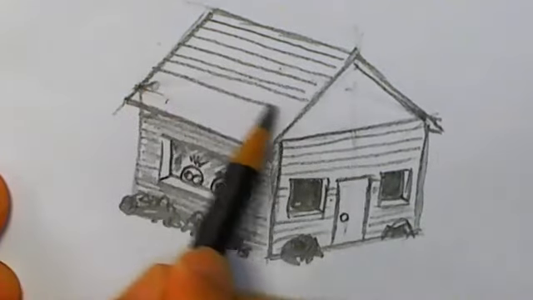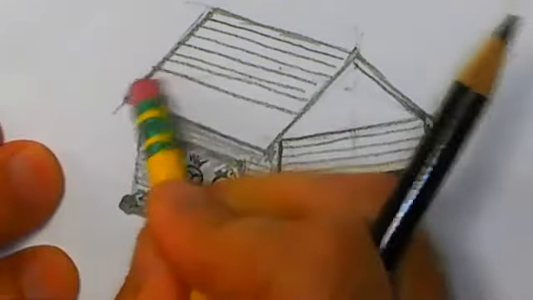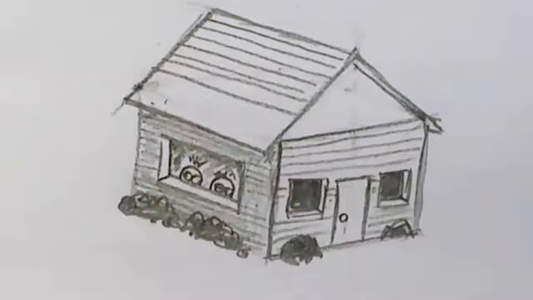These northwest lines are going to, let's take that out there just a little bit.